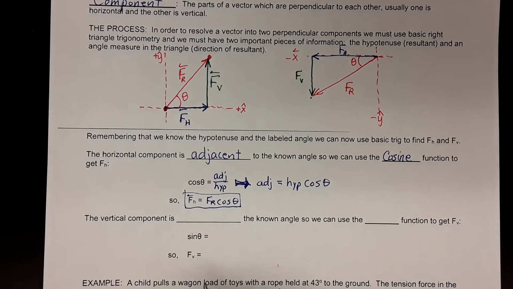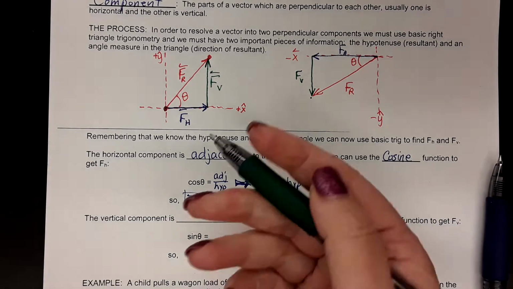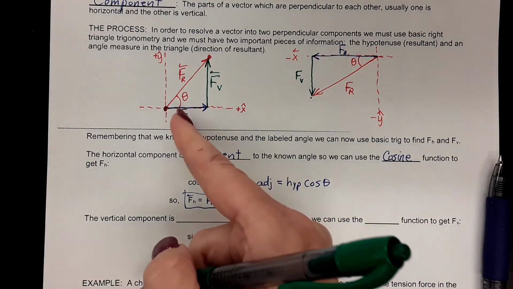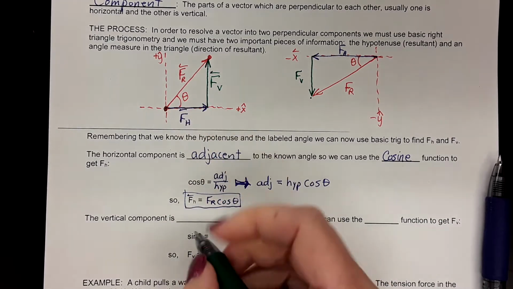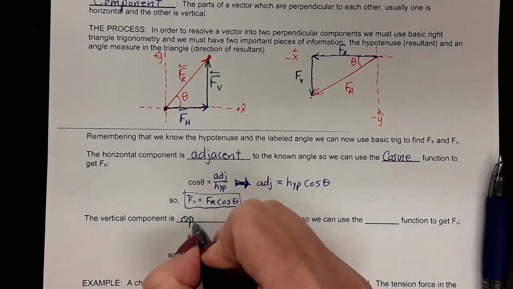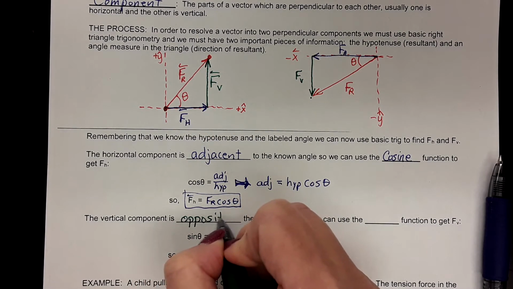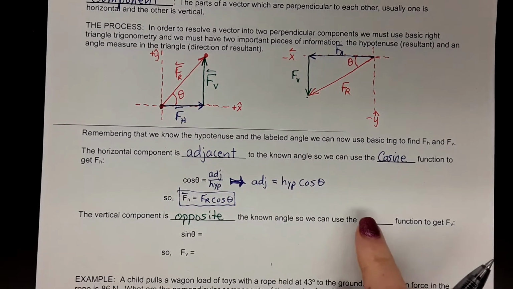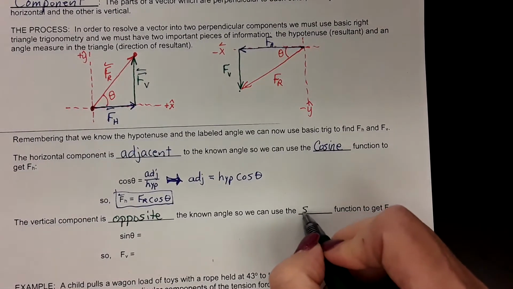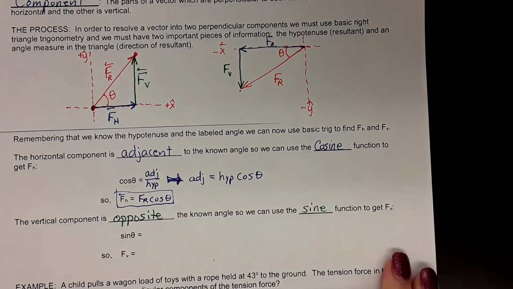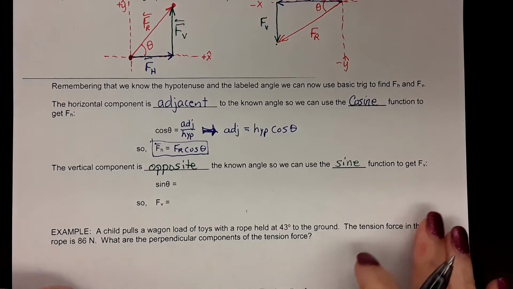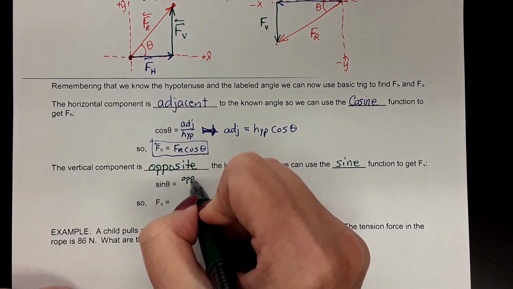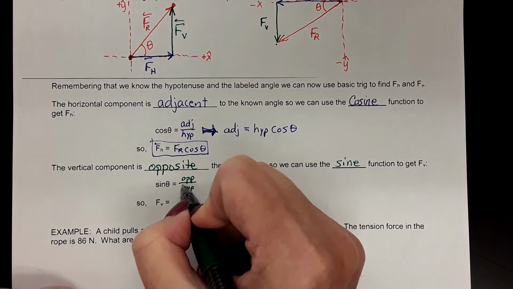Now, let's talk about the vertical component. I'm using green for vertical. The vertical component, if you'll notice, is opposite the angle. It's on the other side of the triangle. So it's the opposite leg. And if we know the hypotenuse and we want to find the opposite leg, that requires us to use the sine function, okay? If you remember, SOHCAHTOA, the sine is the opposite leg divided by the hypotenuse.